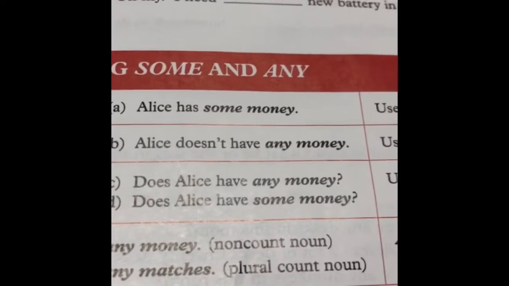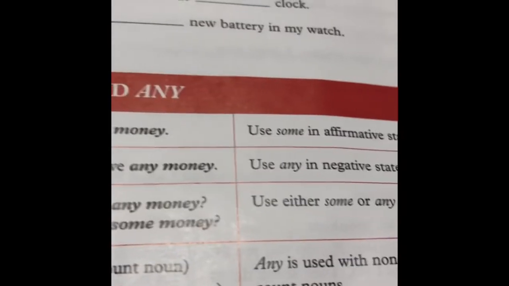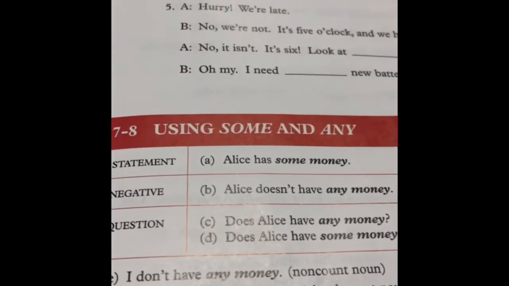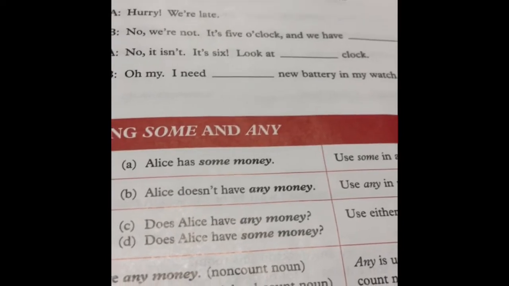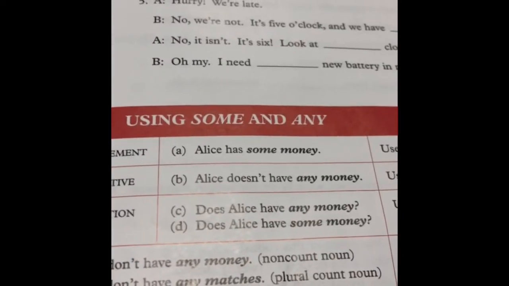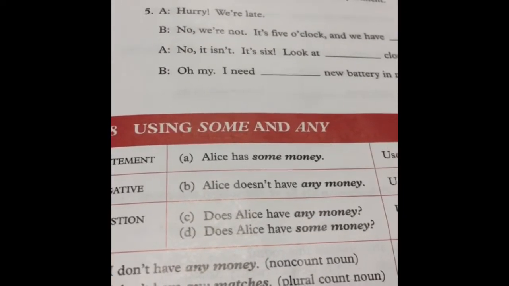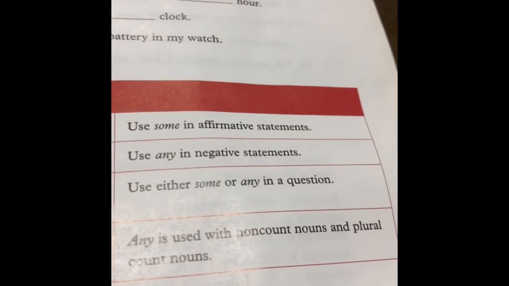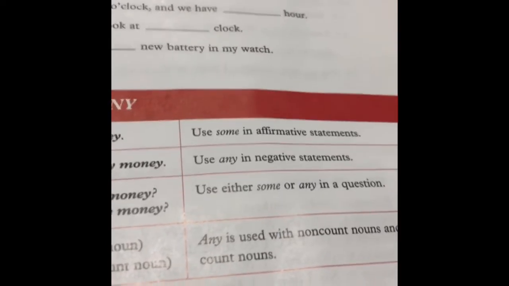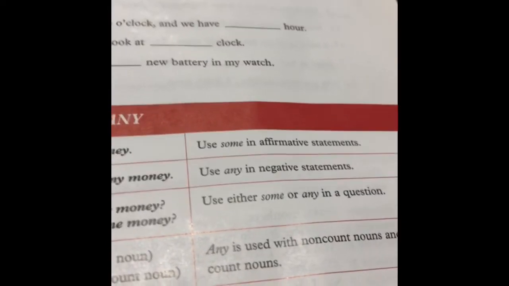Any is used with non-count nouns and the plural countable nouns. إذا مثل ما قلنا both we can use them in the non-countable nouns and the plural count nouns. هون ب any كمان بستخدمها مع non-countable والplural countable nouns، مع الاثنين، مع الأسماء المعدودة والأسماء الغير معدودة.